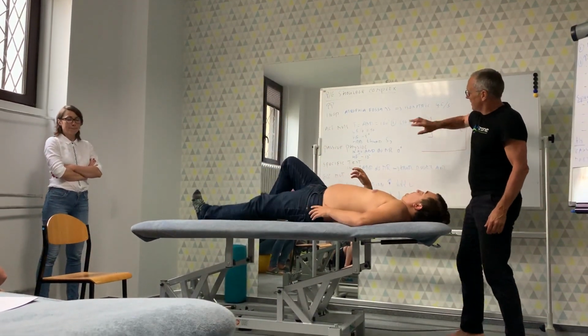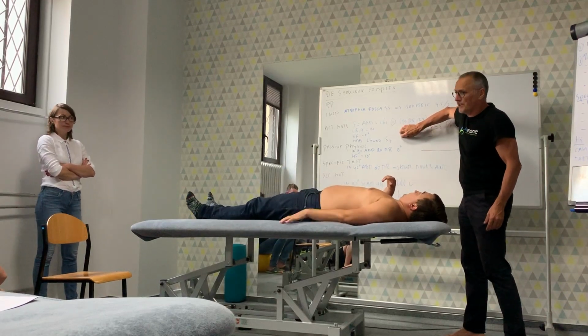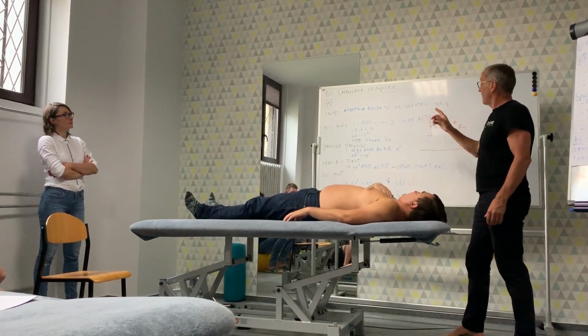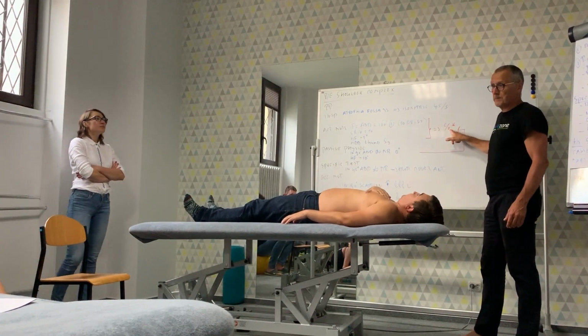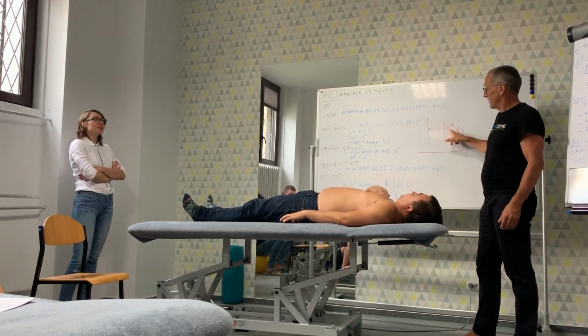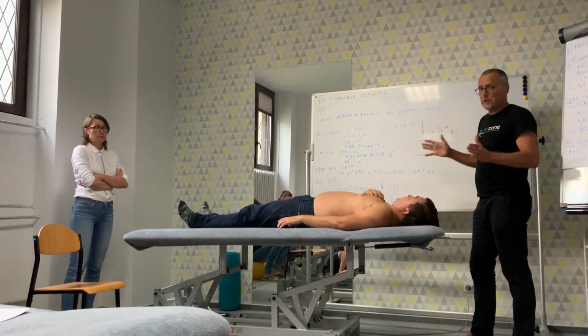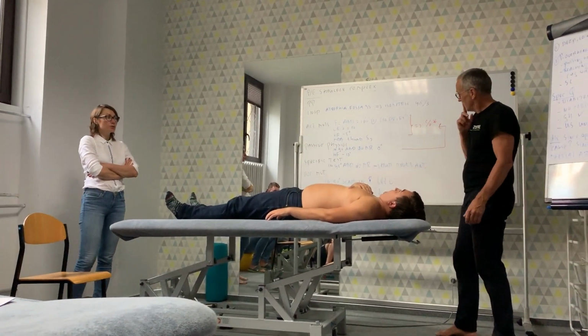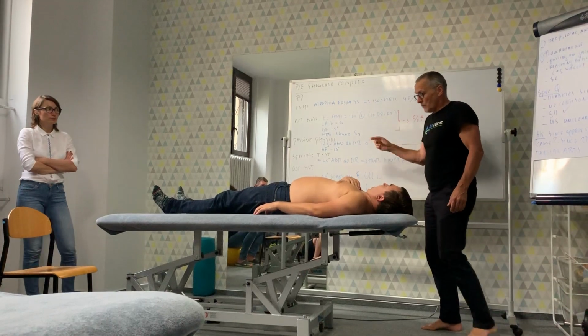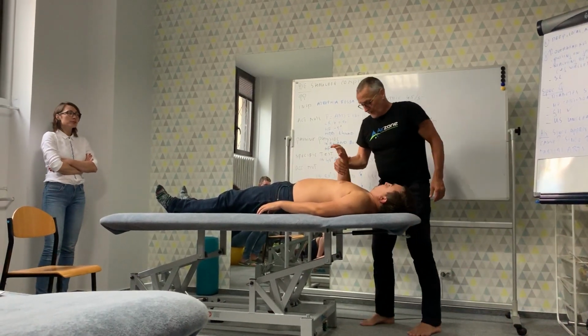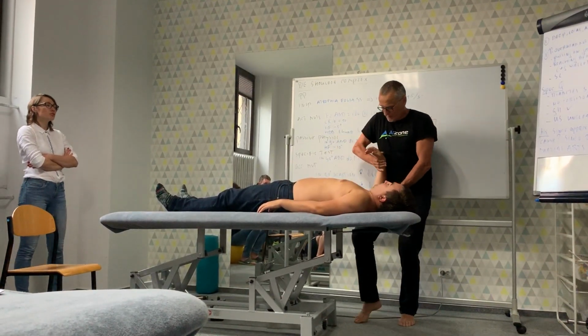So now we have to ask ourselves, do the active movements fit with the COAST asterisks? And they're completely congruent. So then we looked at passive physiological movements.